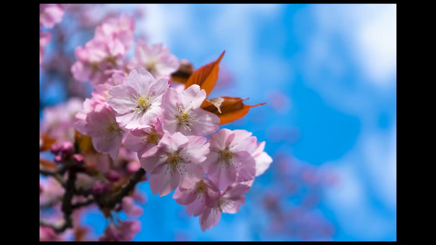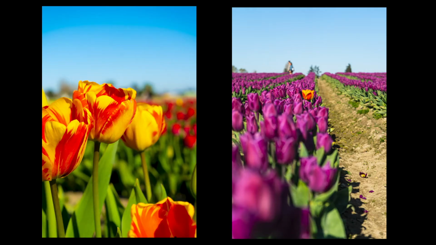Photography, I think, is one of the things I really enjoy doing. Landscapes, nature scenes, yeah. Right, this time of year, florals are definitely my thing.